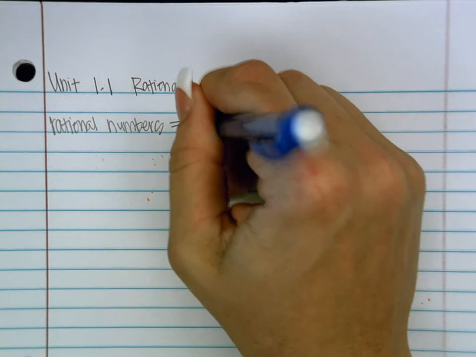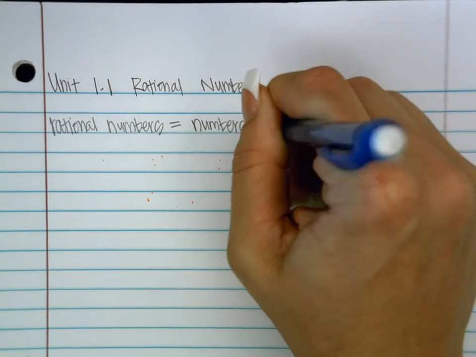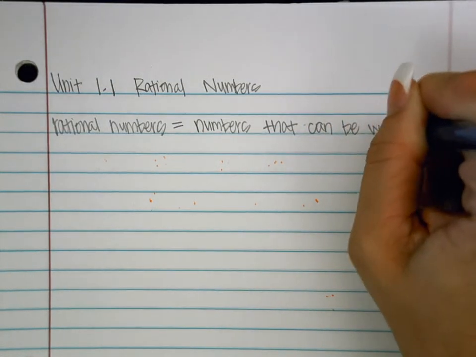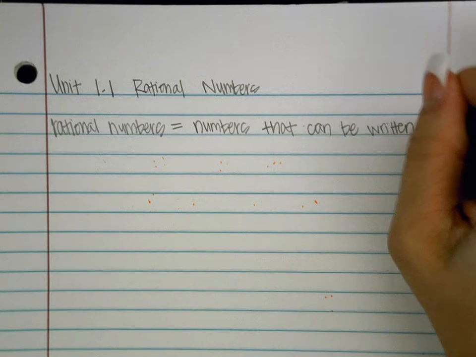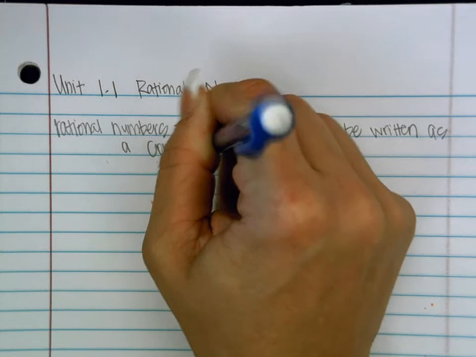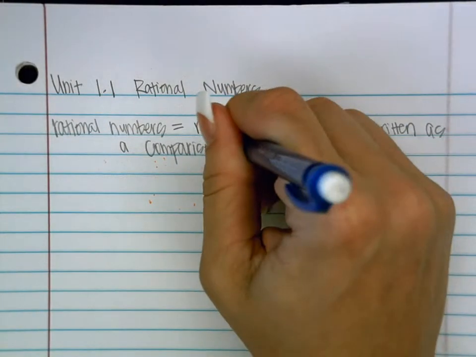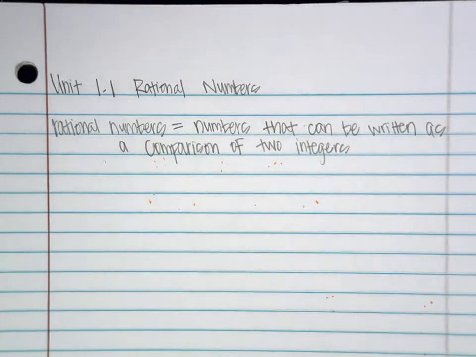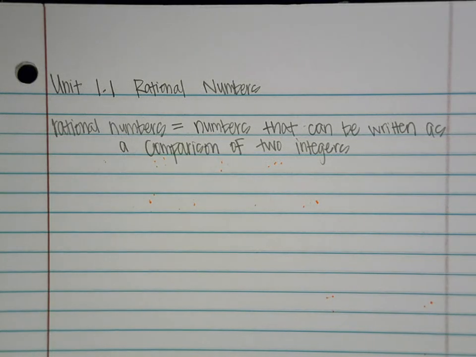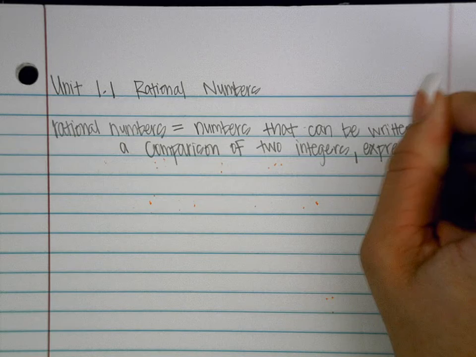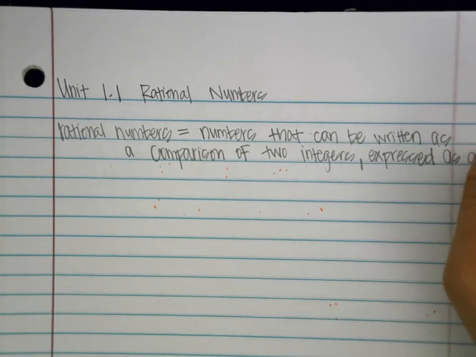Rational numbers are numbers that can be written as a comparison of two integers, expressed as a fraction.